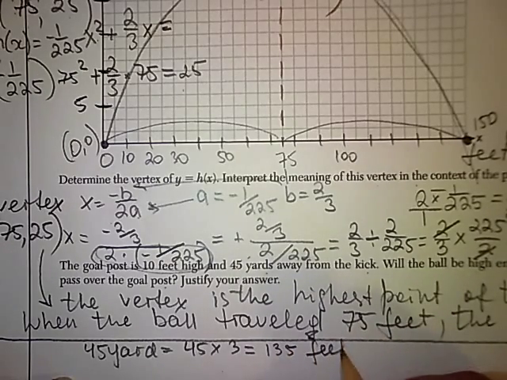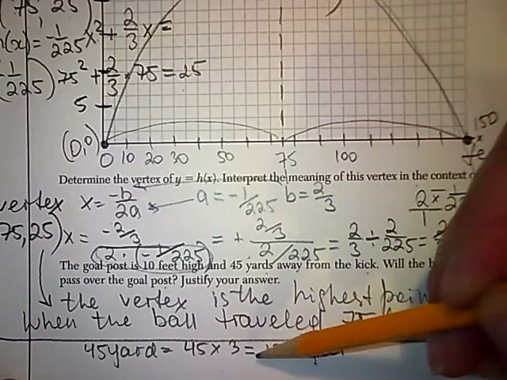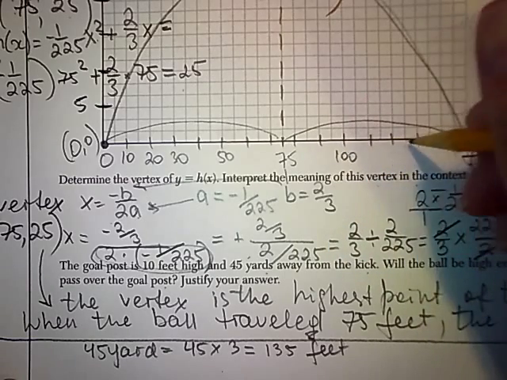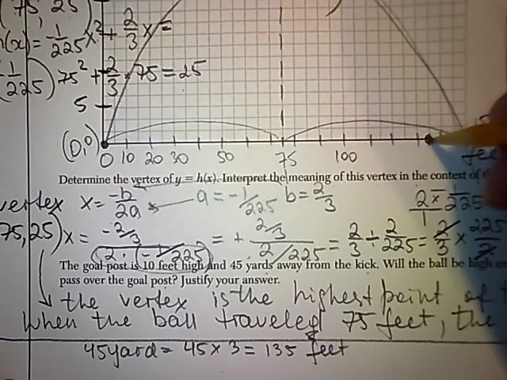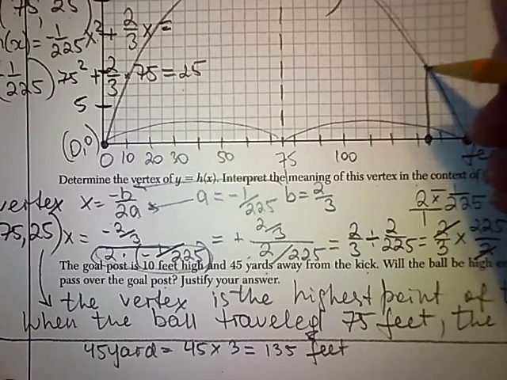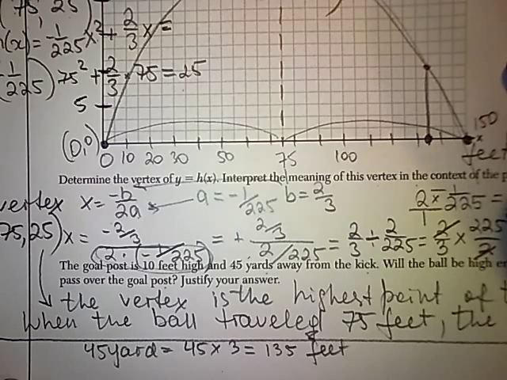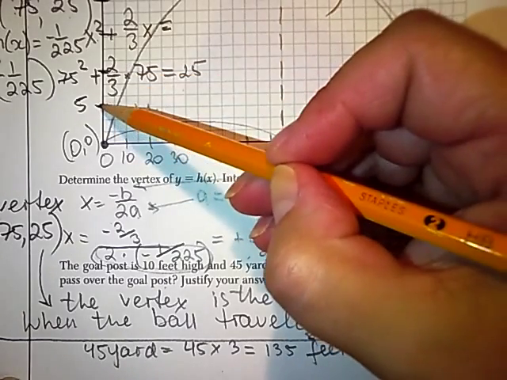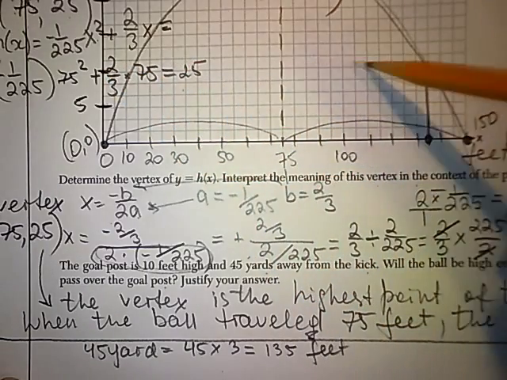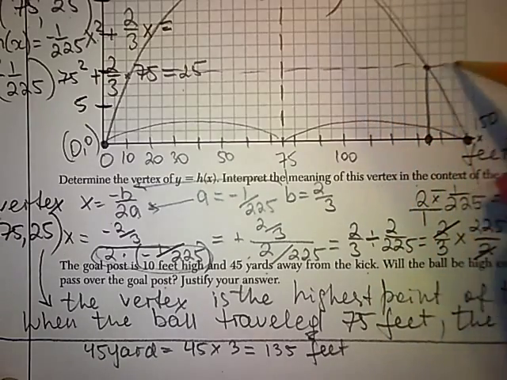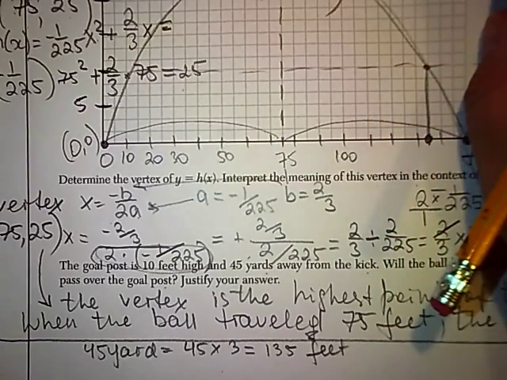feet. When the ball is 135 feet away, so 30, 35, somewhere here, how high is the ball? Will the ball be high enough to pass over the goalpost? And the goalpost is 10 feet high. Let me try to predict my answer. It seems like almost, but I cannot say exactly how it's going to work. We need to provide a calculation.